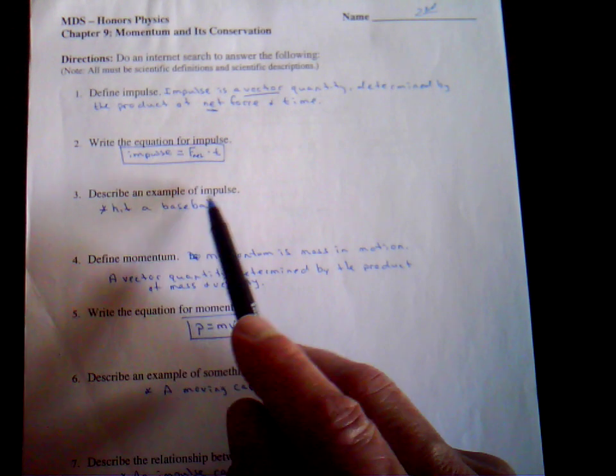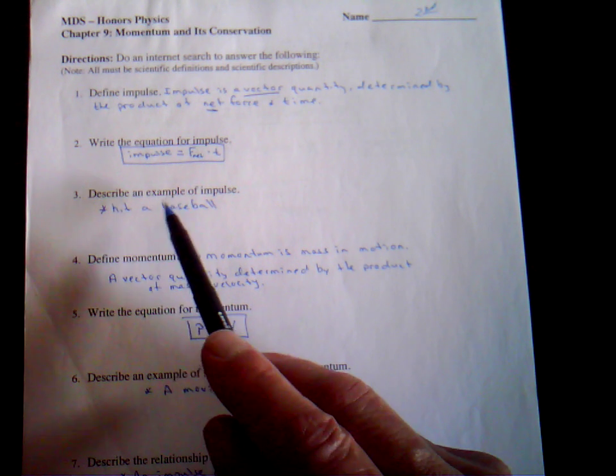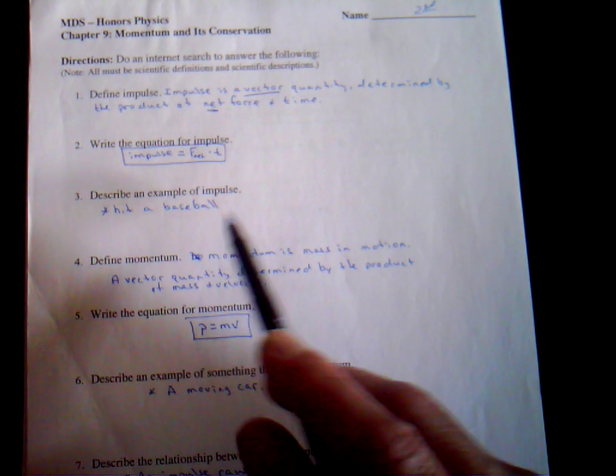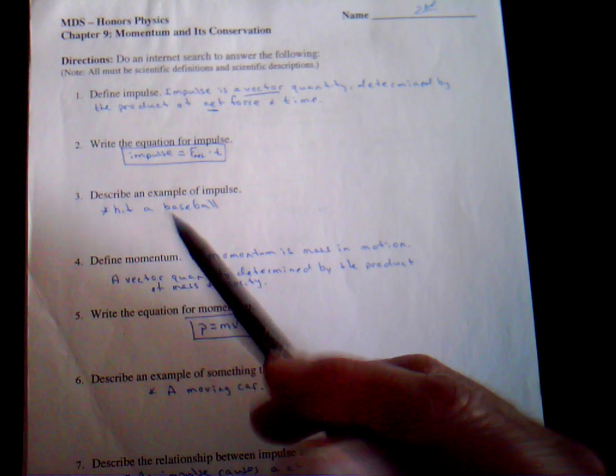An example of impulse is if someone hits a baseball or kicks a soccer ball or throws a volleyball or anything like this. Those are all examples of impulse. There are many examples of impulse. You throw something up in the air and it comes back down. All that motion is impulse because there's a net force acting on it for a period of time.